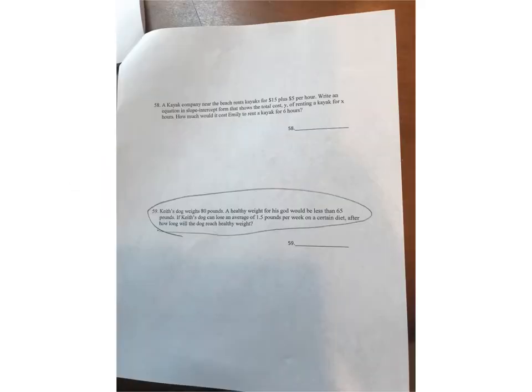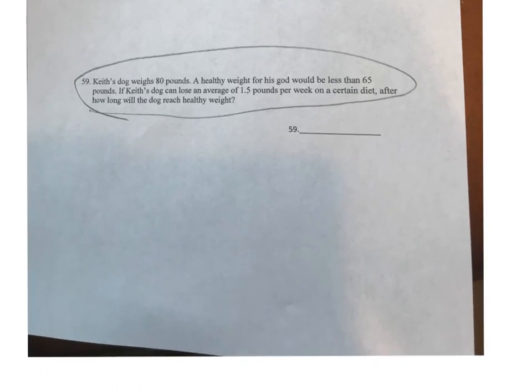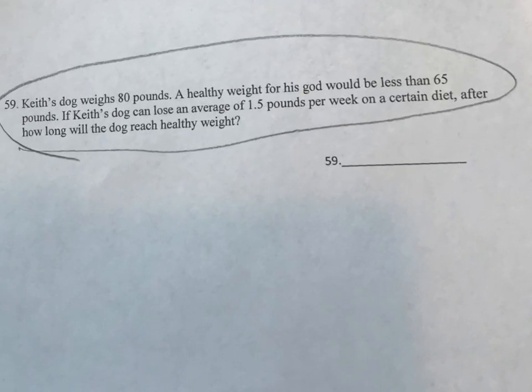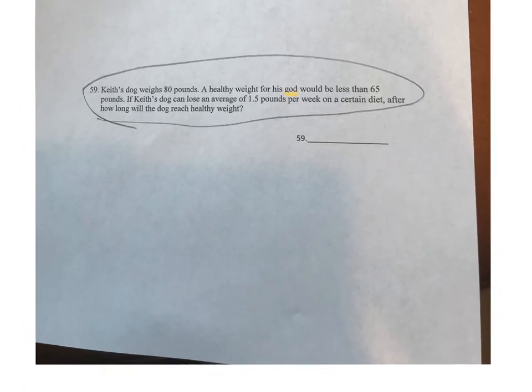Moving on. I do believe this is the last page. Let's see. Keith's dog weighs 80 pounds. This might be my favorite typo of all time, right here. A healthy weight for his dog would be less than 65 pounds. If Keith's dog can lose an average of 1.5 pounds per week on a certain diet, after how long will the dog reach a healthy weight?